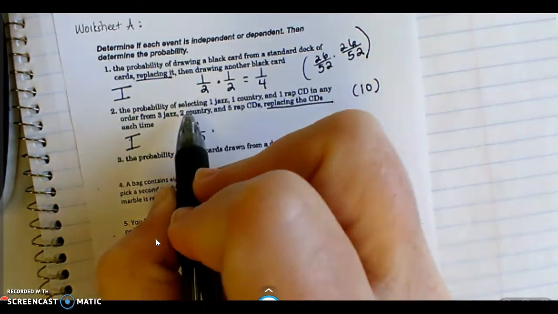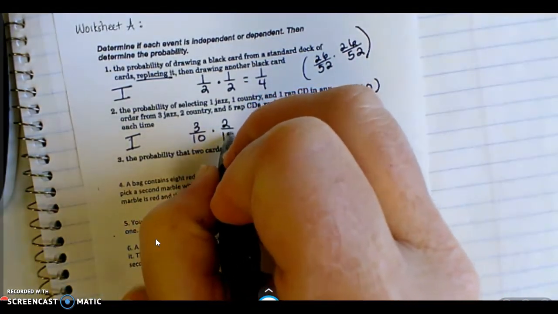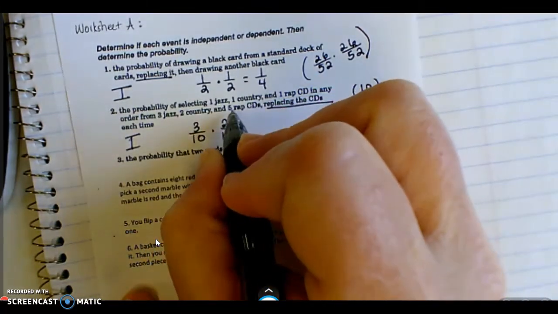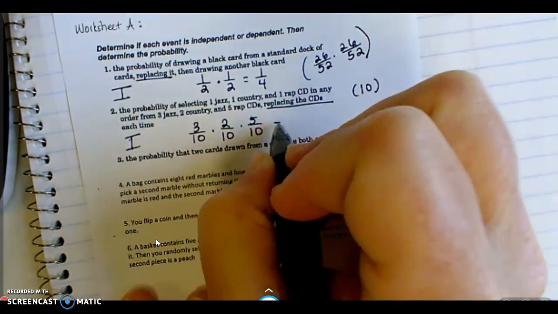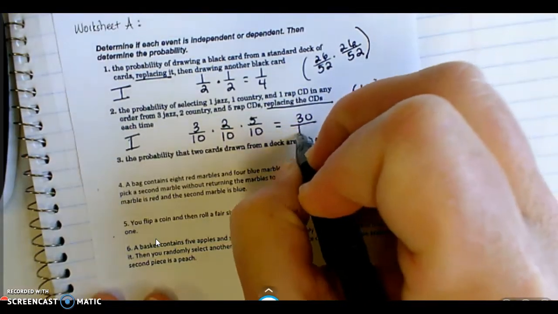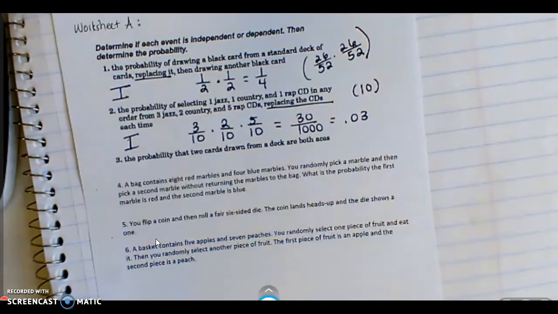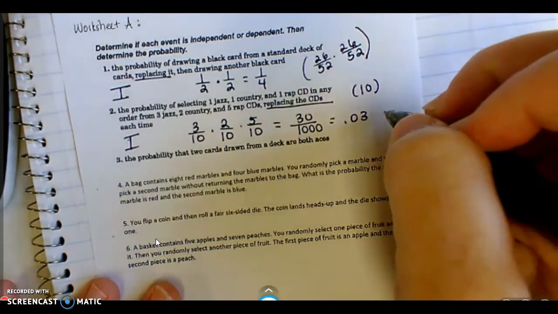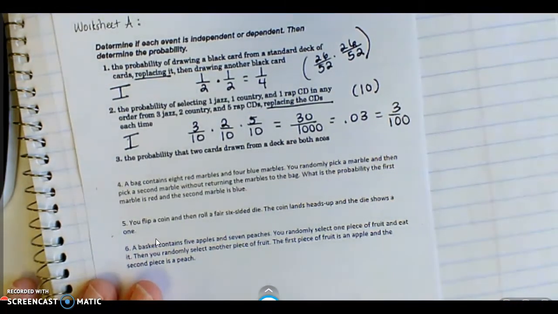The probability of getting a country one would be 2 out of 10 because we're replacing it, so I still have 10. The probability of getting a rap one would be 5 out of 10. And then you just multiply that together. It does give you 30 over 1,000, which is 0.03, or 3 over 100. So any of those answers there are okay.